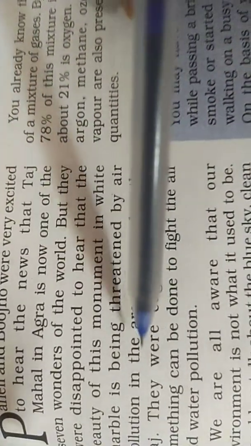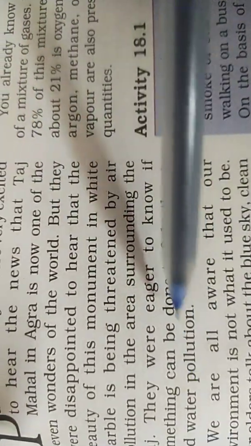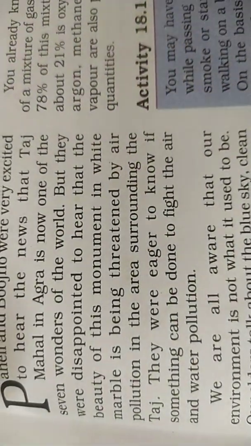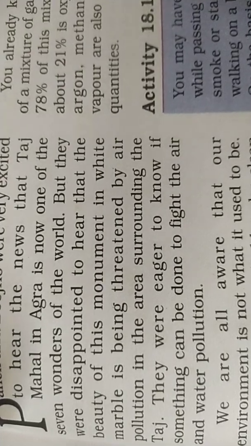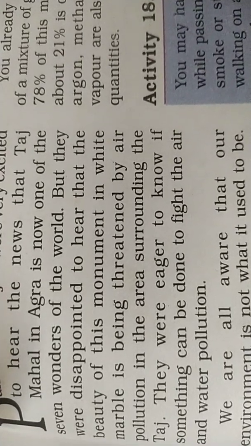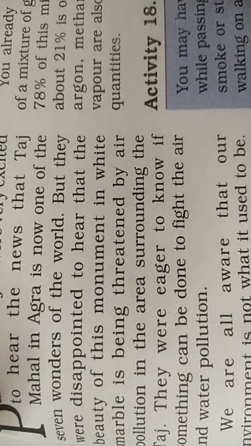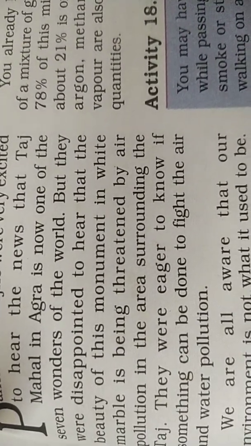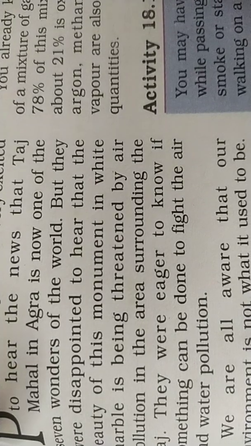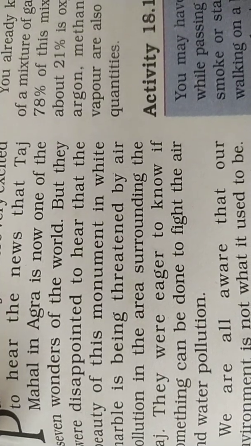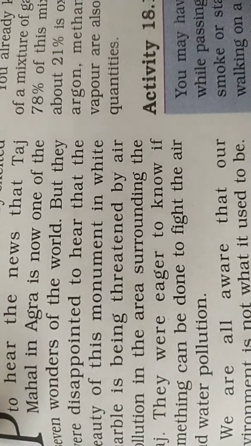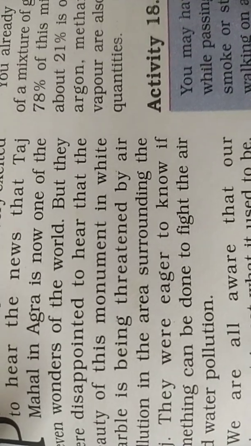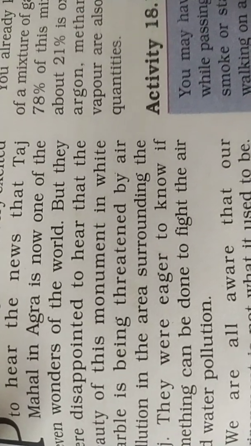So they were eager to know if something can be done to fight the air and water pollution. Eager means they wish to know, they are very keen to know about the things which affect the Taj and how we can remove this pollution which is present, deeply embedded in our air and in the water.